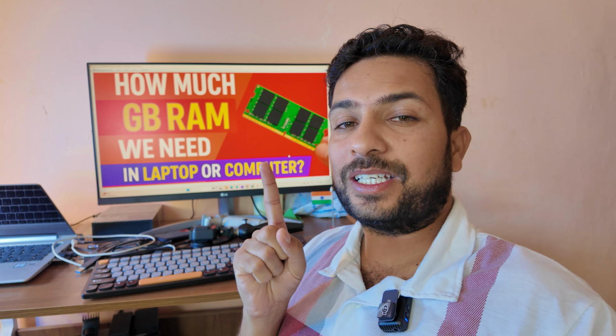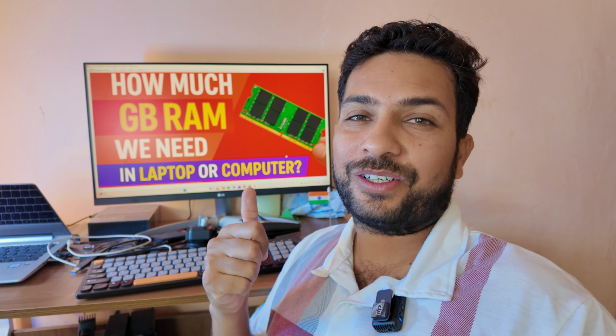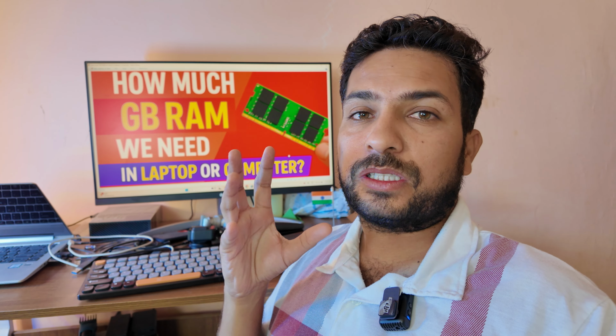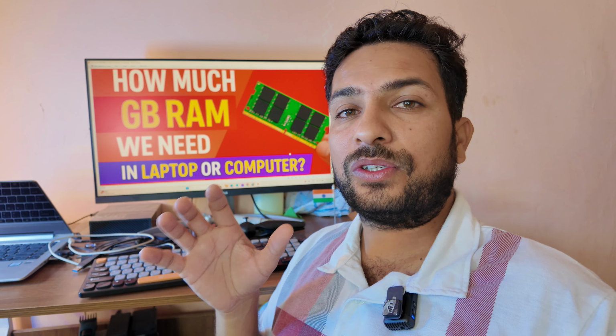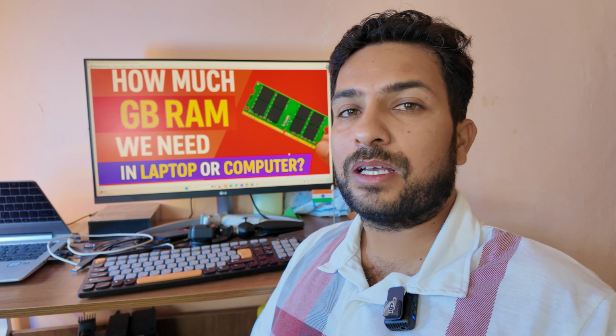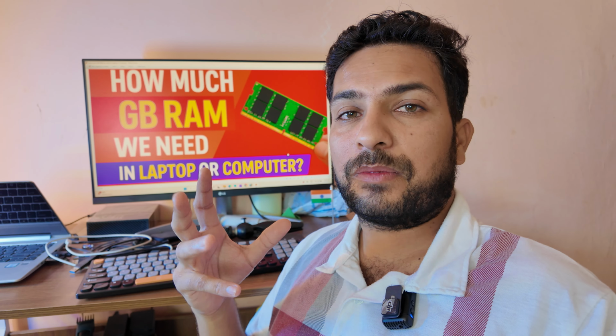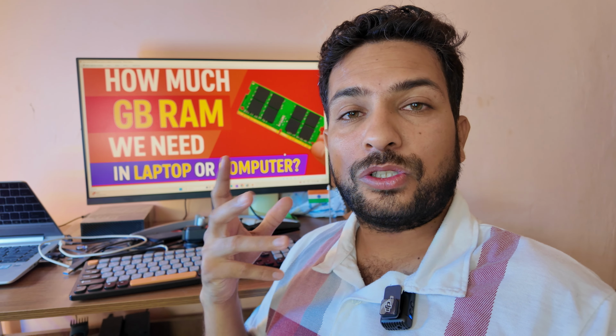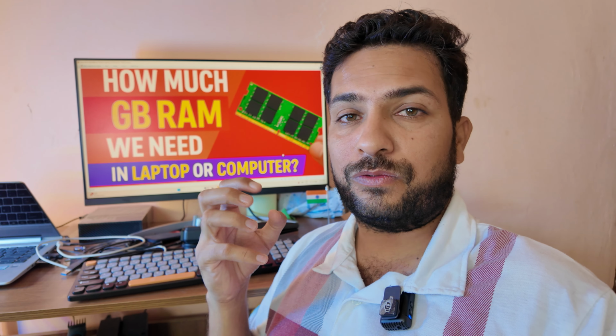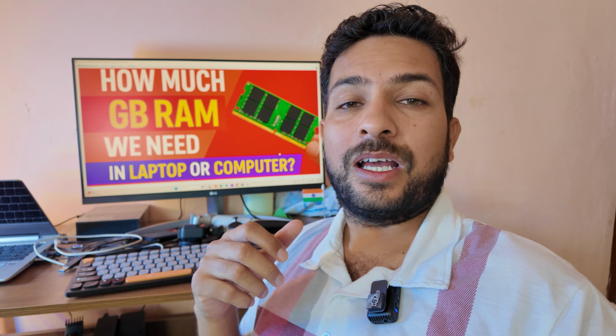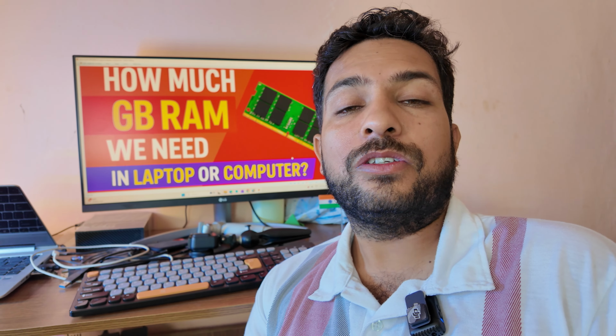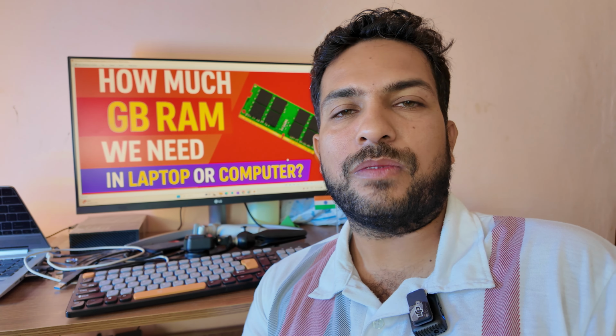I'm going to let you know how much GB RAM you require on your laptop or computer. First of all, think about it. If you do gaming, you need a lot more RAM. Gaming means hard gaming, like fighting games and racing games and anything like that, which requires more GPU, graphics processing unit, and in the same way you need RAM, random access memory.